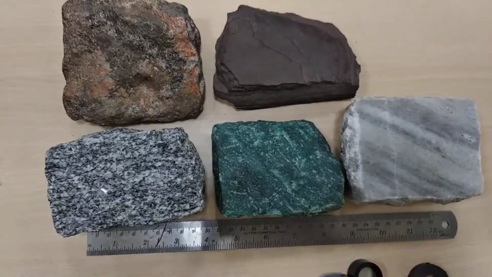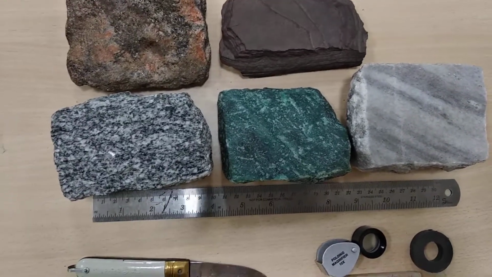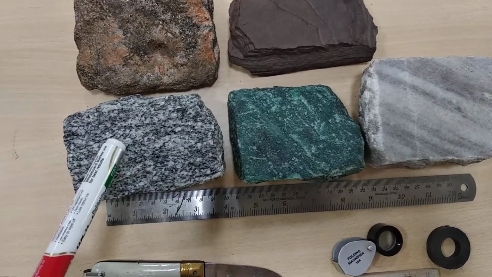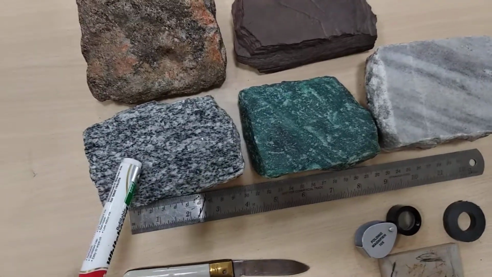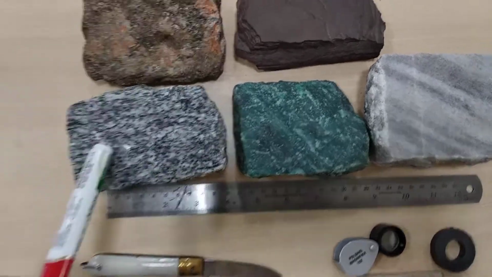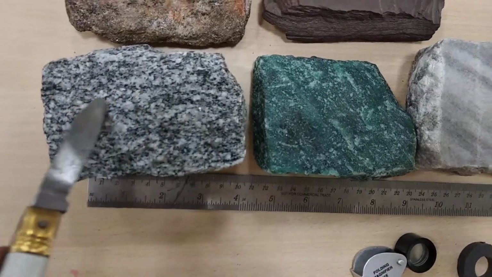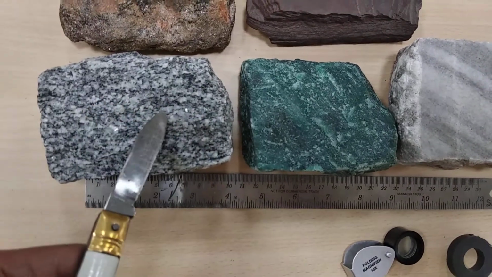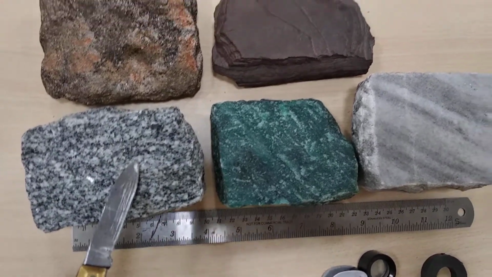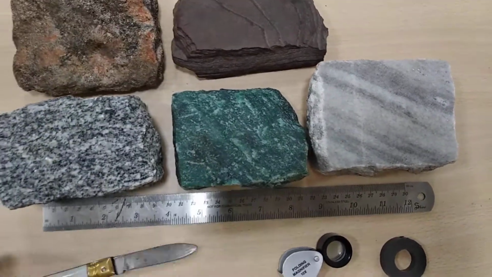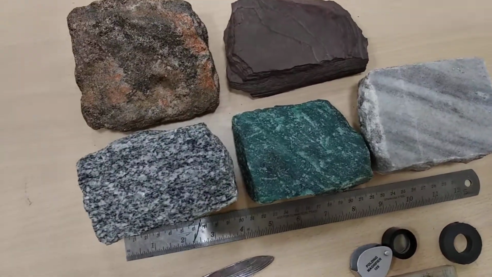What we have with us today for this session are these textures, especially the grain size. In the gneiss, the texture will be gneissic texture. You can see these flow textures here. In the quartzite, there will be different types of textures.